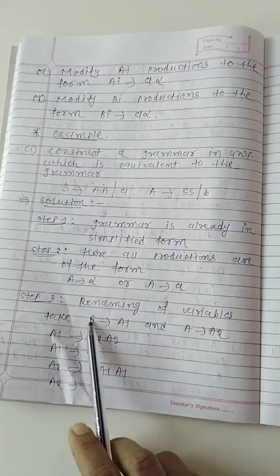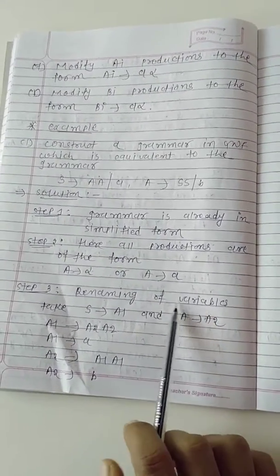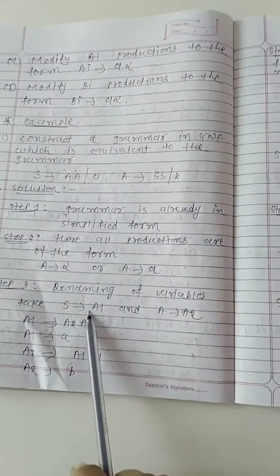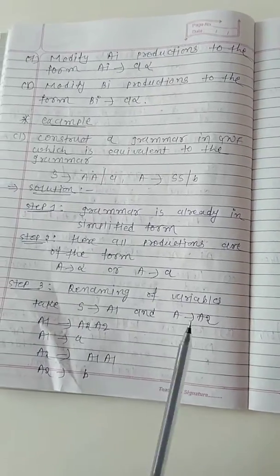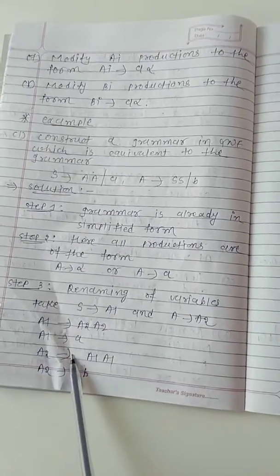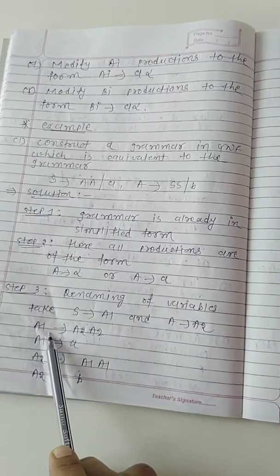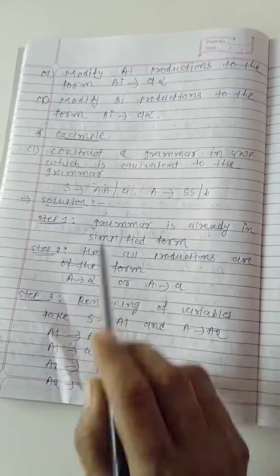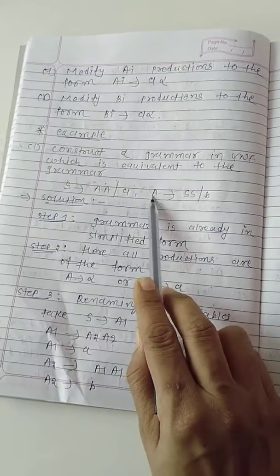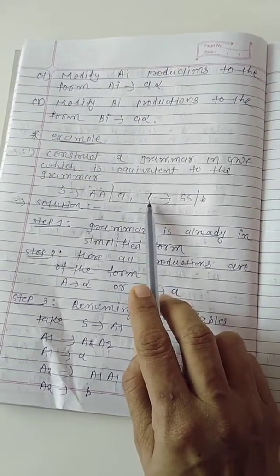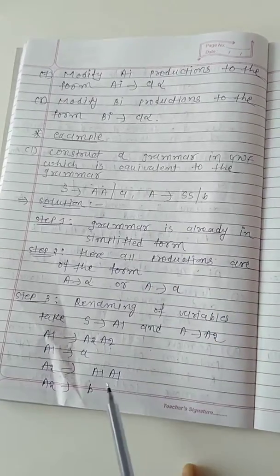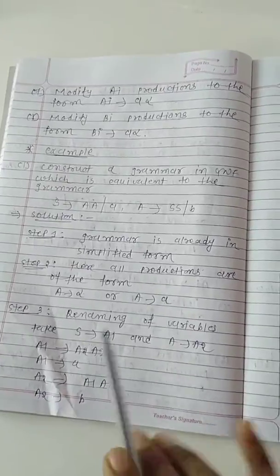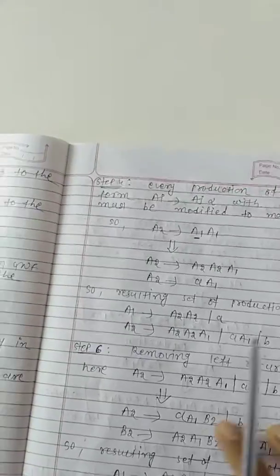In step number 3, we will rename our variables. Over here our variables are S and A, which are the non-terminals. So take S equal to A1 and A equal to A2 and put these values in our grammar. A1 tends to A2 A2 or a, and A2 tends to, instead of S put A1, A1 A1, that we have written over here, or b. So we have renamed our variables.